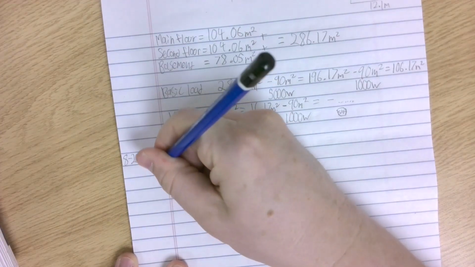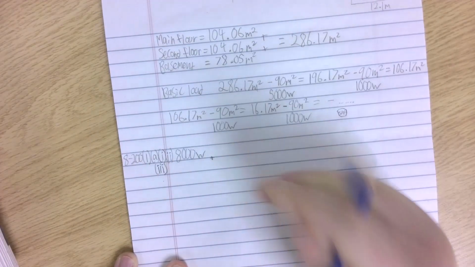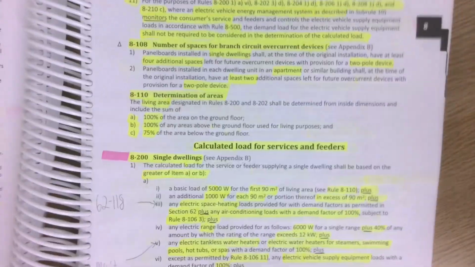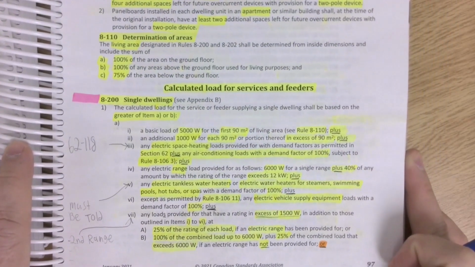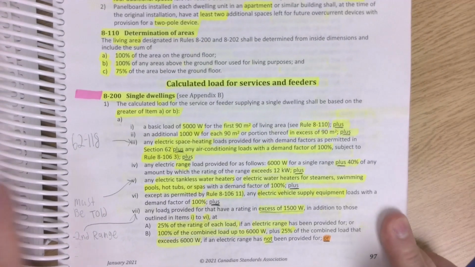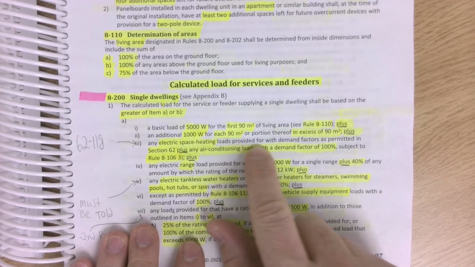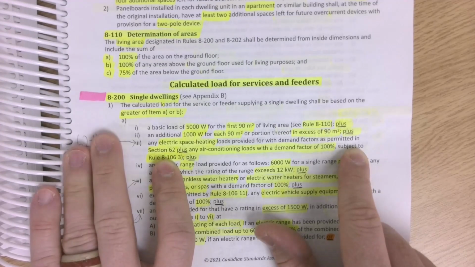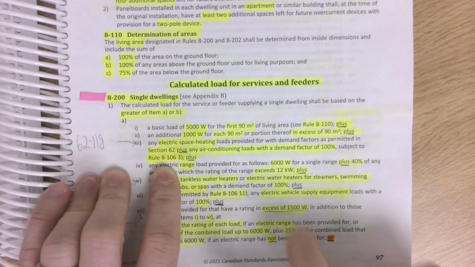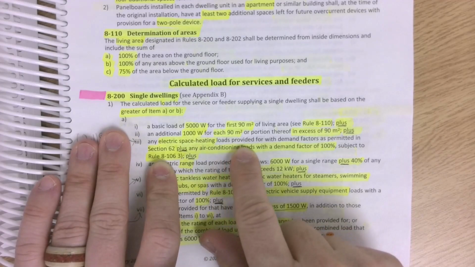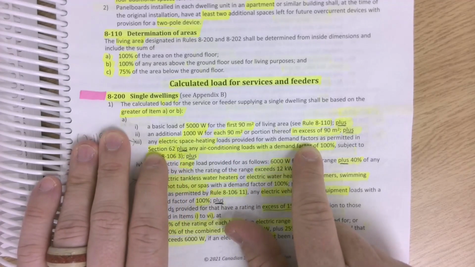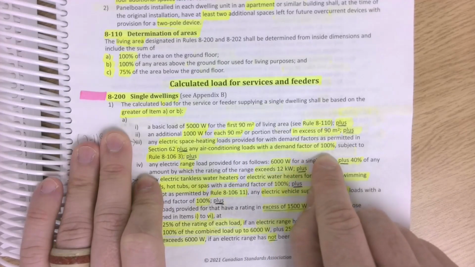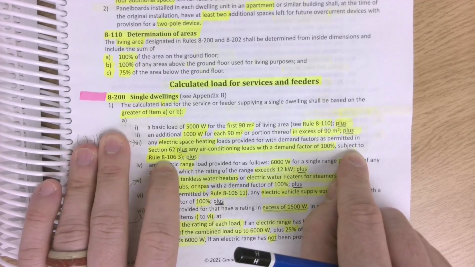So, number 3, or item 3. Let's see what that's all about. So, item 3 is talking about any electric space heating loads provided for with demand factors as permitted in section 62. Okay. And I've kind of cheated here, I already found the rule for myself a long time ago. But the electric space heating loads are going to have a demand factor that we're going to get out of section 62. Cool. Plus, any air conditioning loads with a demand factor of 100% subject to 8-1063.